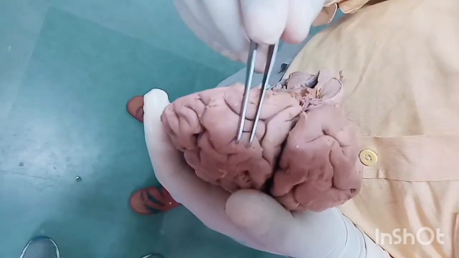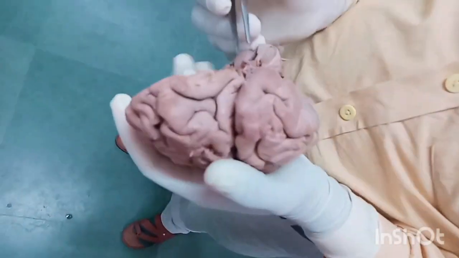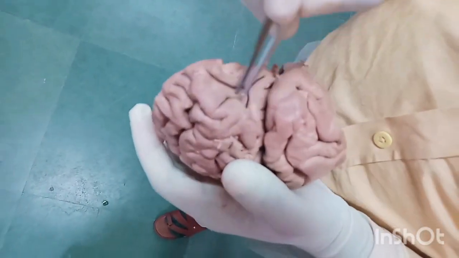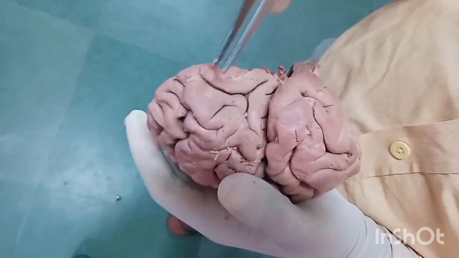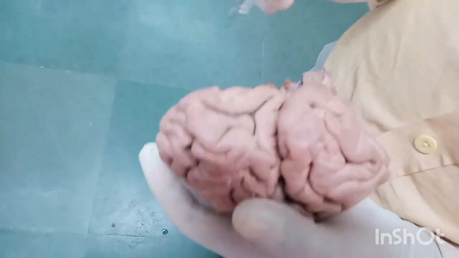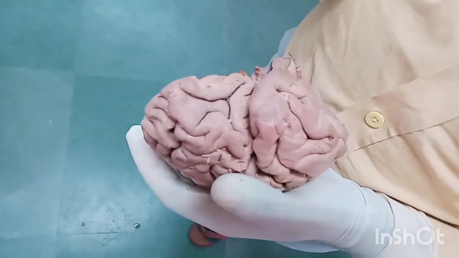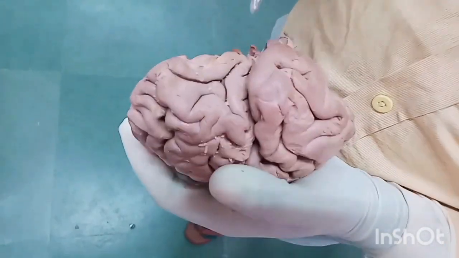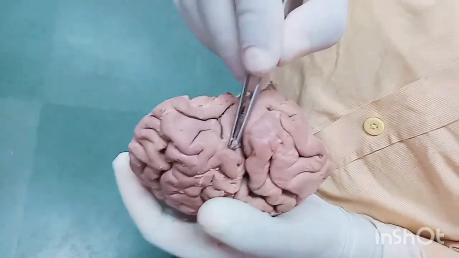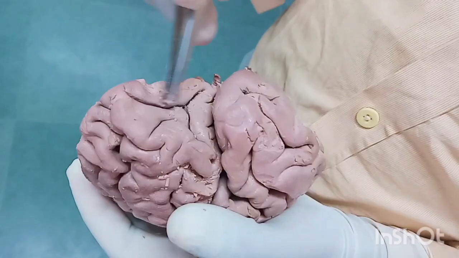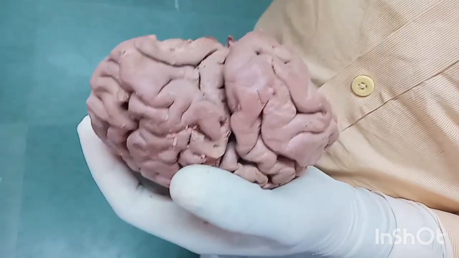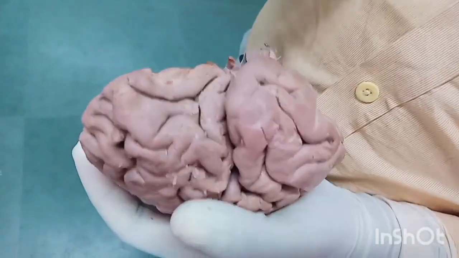The rest of the orbital surface is divided into 4 areas by one H-shaped sulcus. You see, this is beautifully H-shaped. These are the 2 arms, and this is the middle arm. This H-shaped sulcus divides the orbital surface into 4 areas: the anterior, posterior, medial, and lateral orbital gyrus.